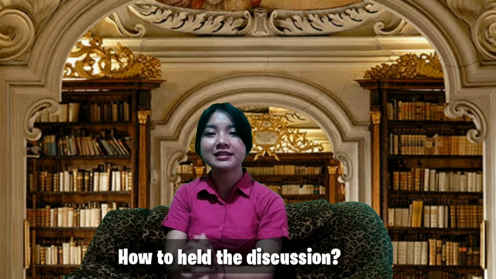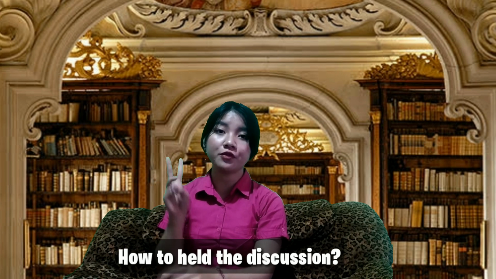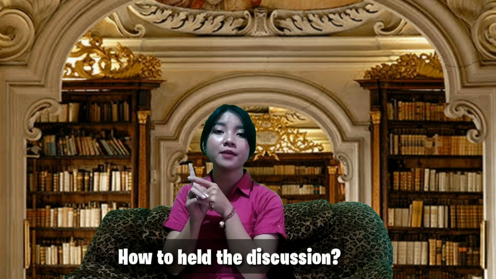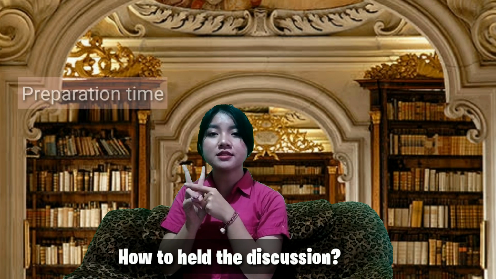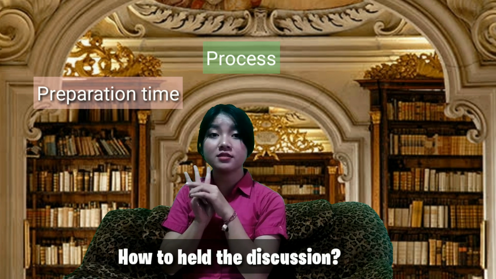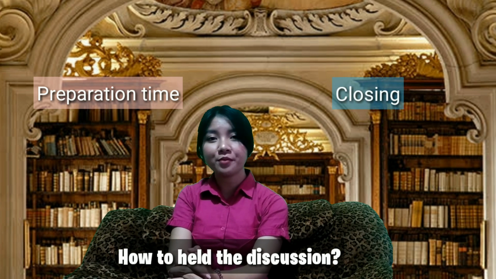our classroom. Well, moving on to the third one, and this is how we held the discussion itself. So the way we held the discussions is divided into three parts, in which the first is the before class, I mean this is the preparation time, and then the second one is the process, like when we held the discussions, and the third one is the closing itself. Let's talk one by one.